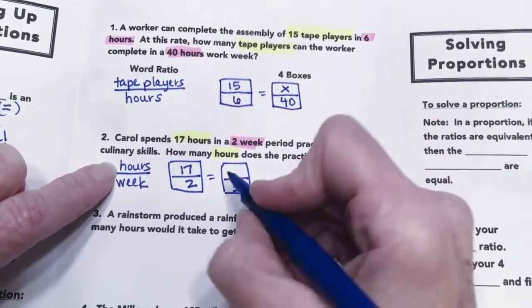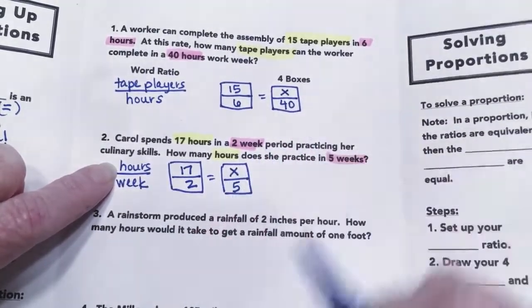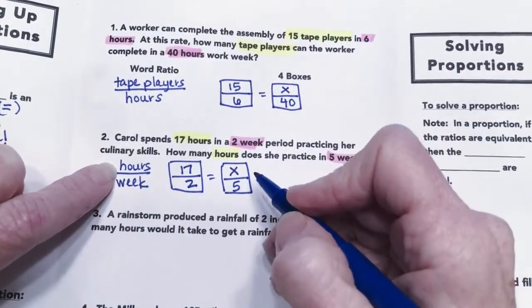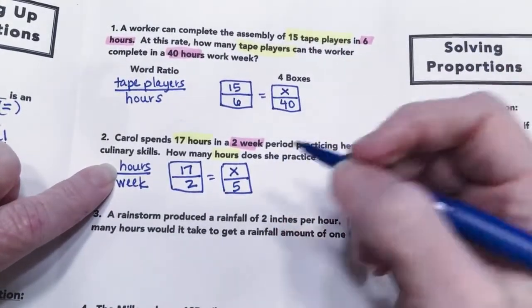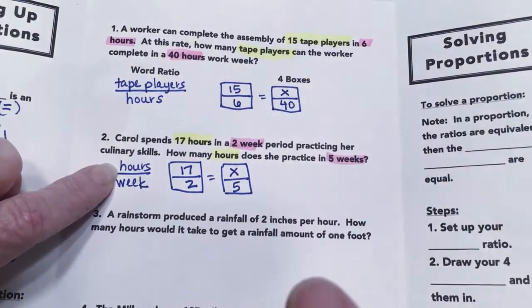So that is where I'm going to put an X, and you don't have to use an X. I'm just using an X because that's the most common letter to use. But you could use anything, pick your favorite letter, to fill in that last one. And that is what, again, we're going to be solving for later.